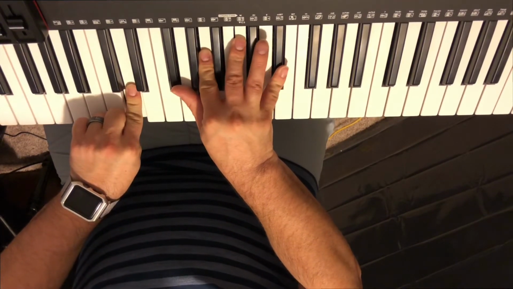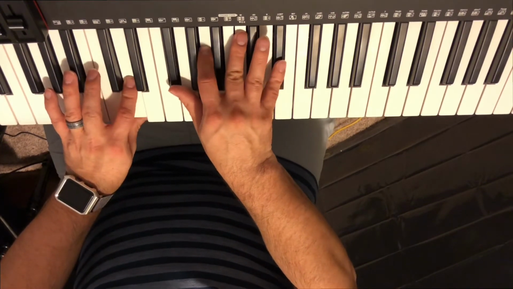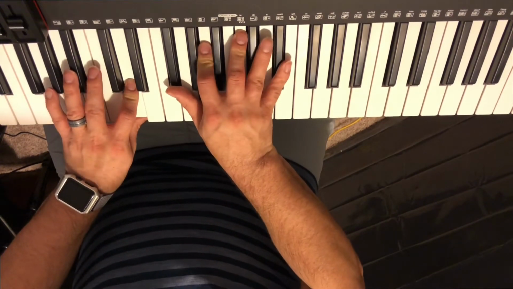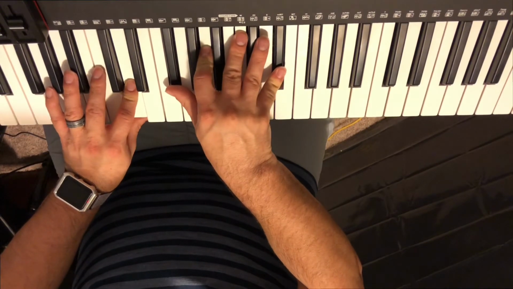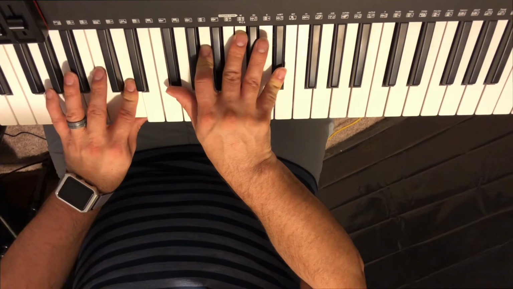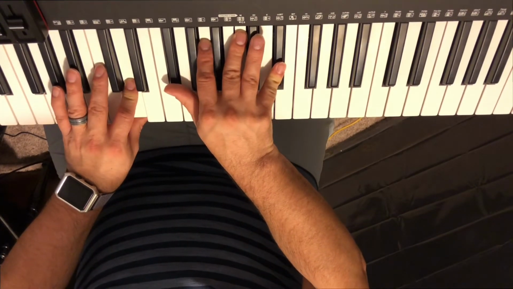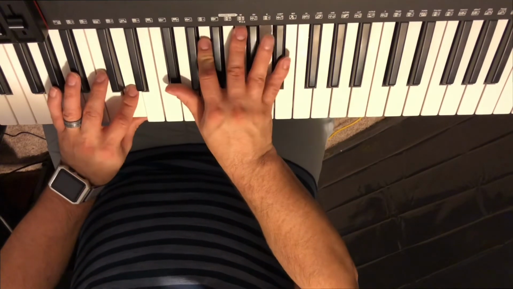You can call it a D7 flat 9. You can call it a G flat diminished chord over D, or an A diminished chord over D. I call it a D7 flat 9 chord.